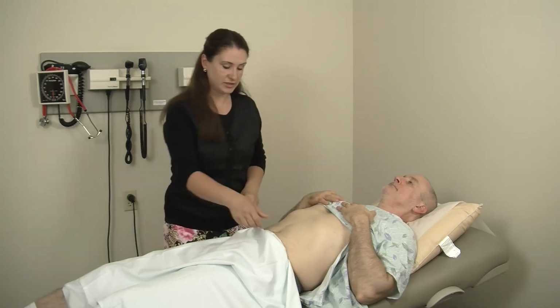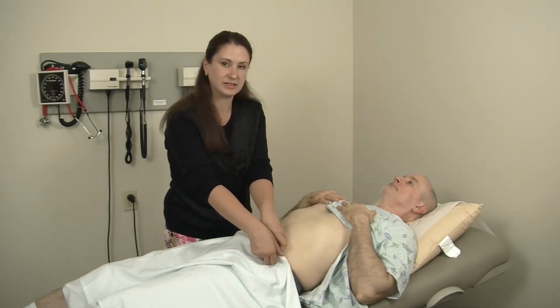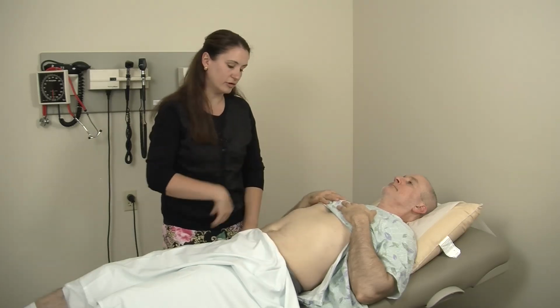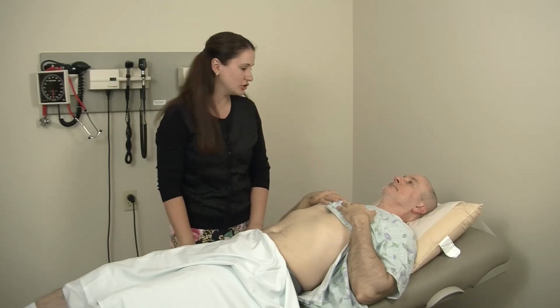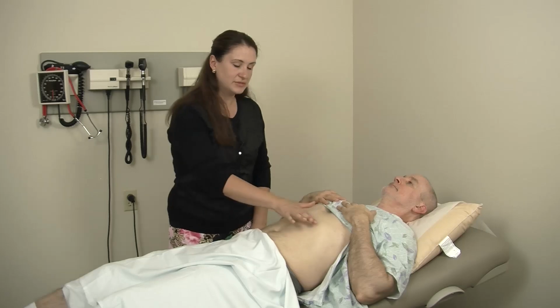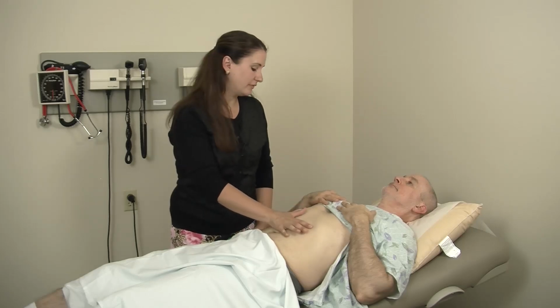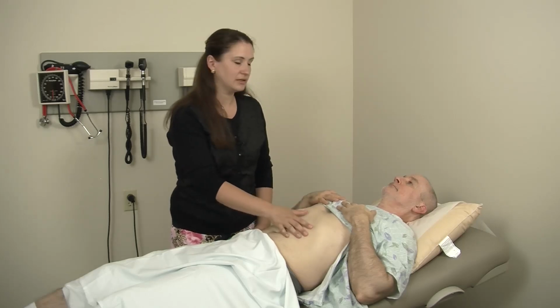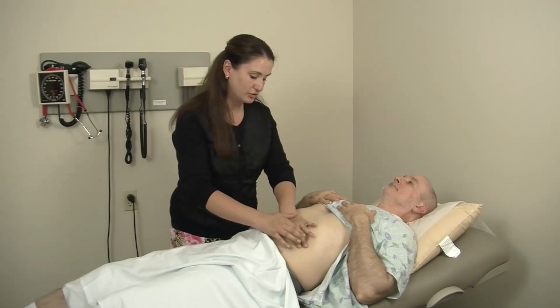Next, I'm going to percuss or tap in the abdomen. I'm going to start by percussing for tone in all 4 quadrants and listening for any change in percussion sounds throughout the 4 quadrants. Oftentimes in the left upper quadrant, you can percuss the gastric bubble, and the tympany will be much higher in that portion.